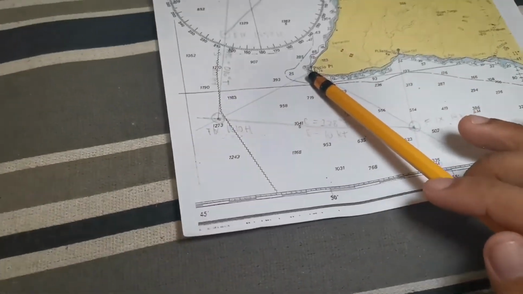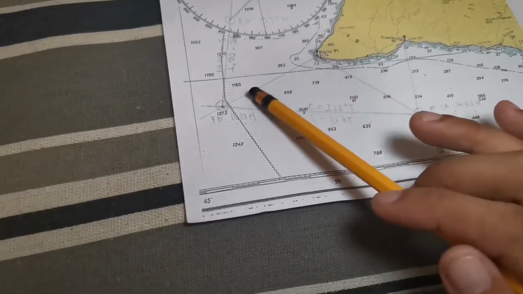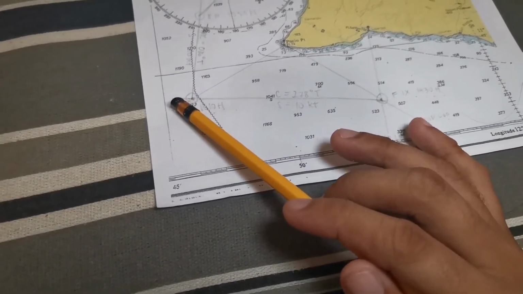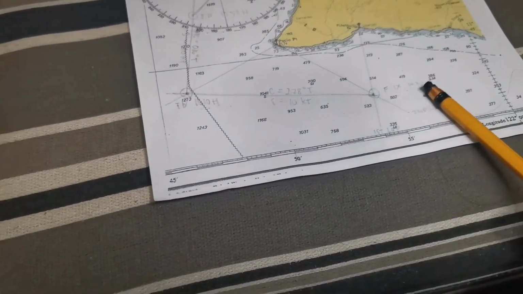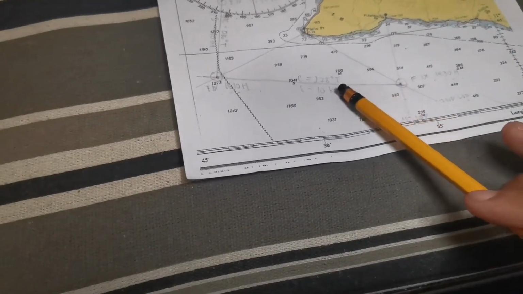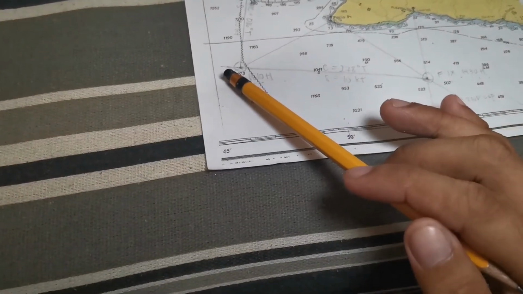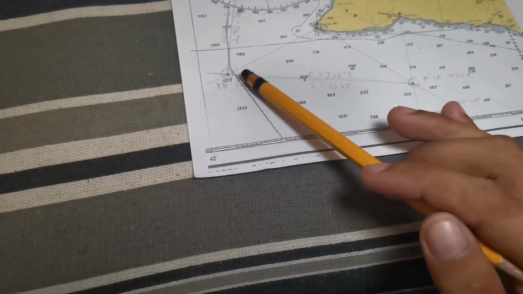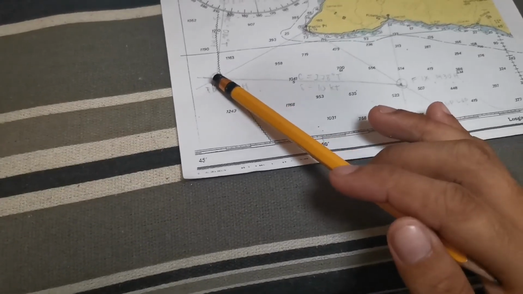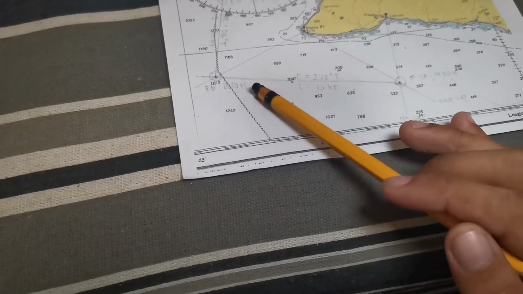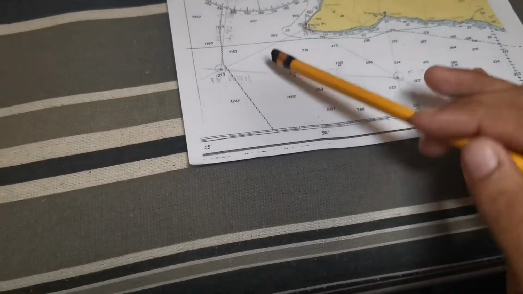So next is we have plotted Pusyo Port again, going here, and made progress for 1430 hours. Our vessel moved 40 minutes, and this is the location of our vessel. This is the fix at 15:10 hours.